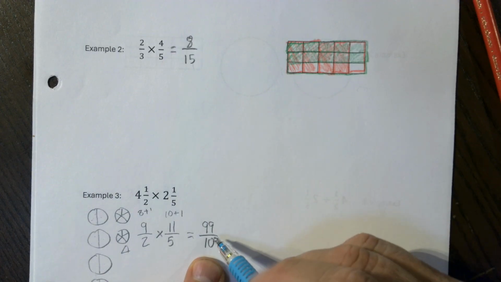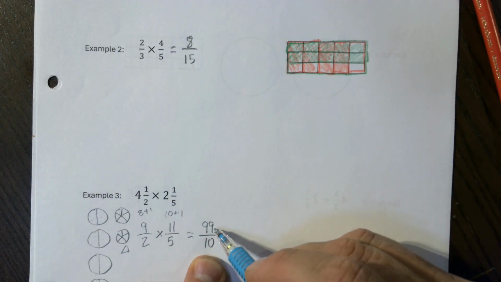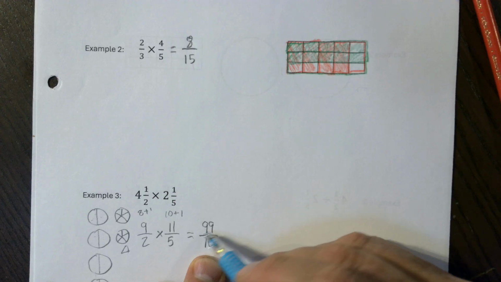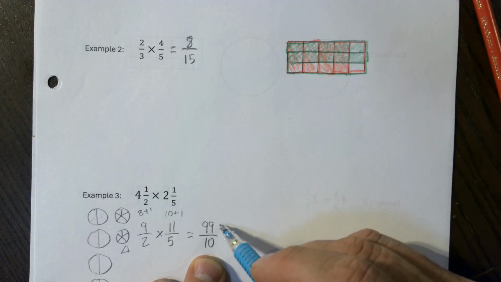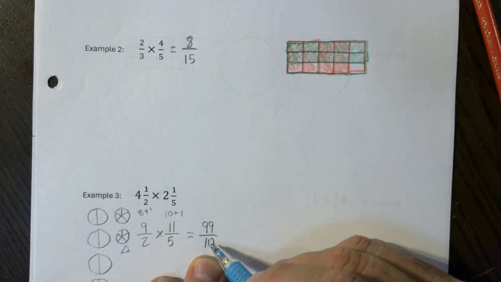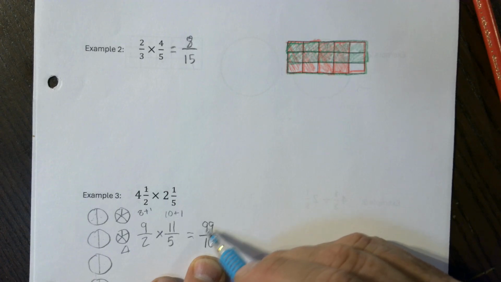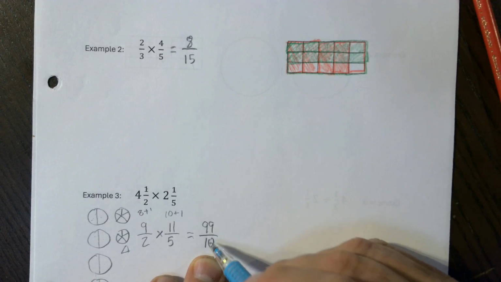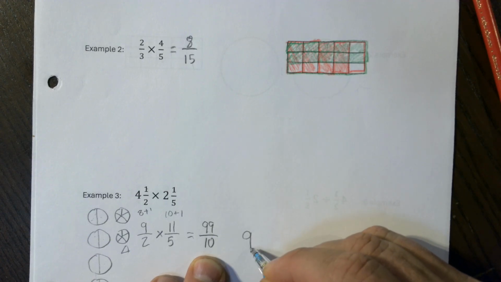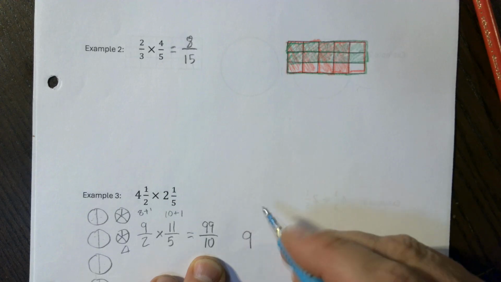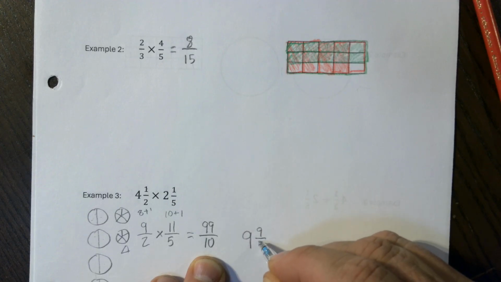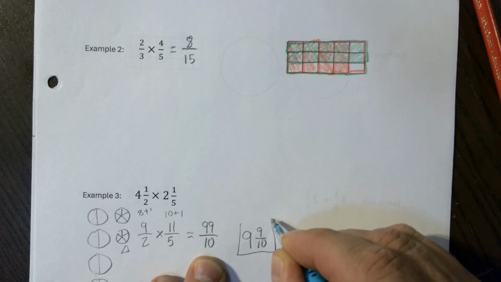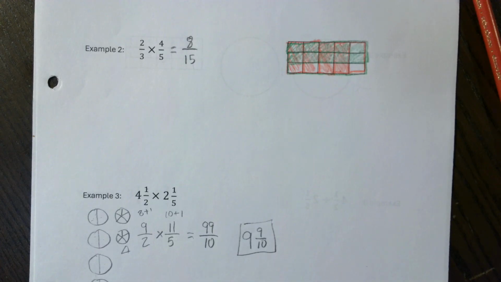So if you think about it, the first pizza, the first 10, that's 1 pizza. The next 10, so 20 slices is 2 pizzas, 30 is 3, 40 slices is 4 pizzas, and so on and so forth. So when we get to 90 slices, that's 9 pizzas. So our whole number is 9. And then we would still have 9 pieces left over. That is our final answer.